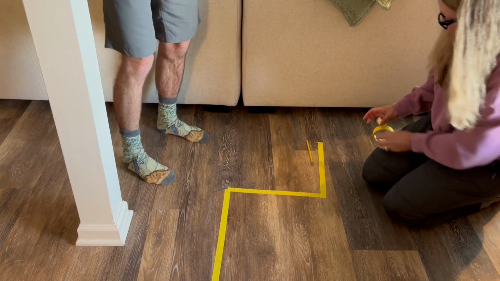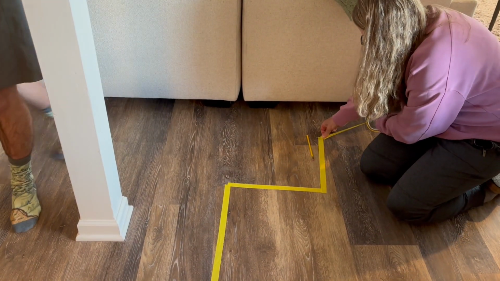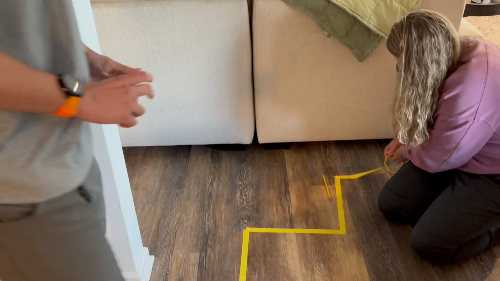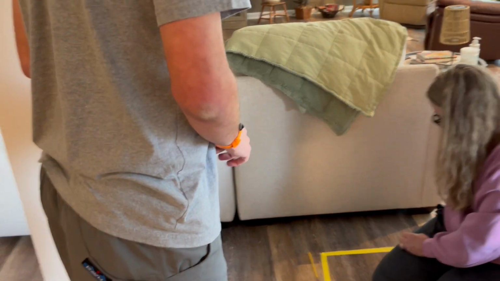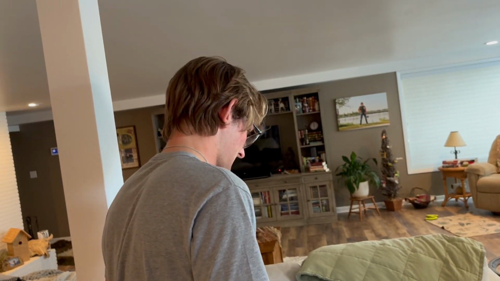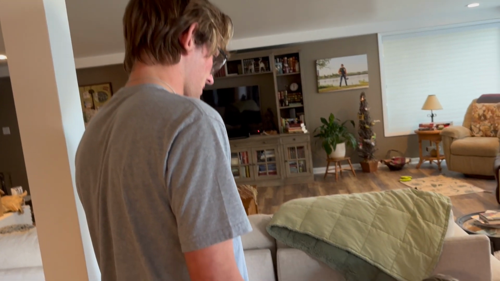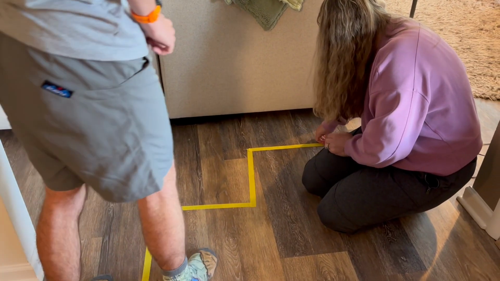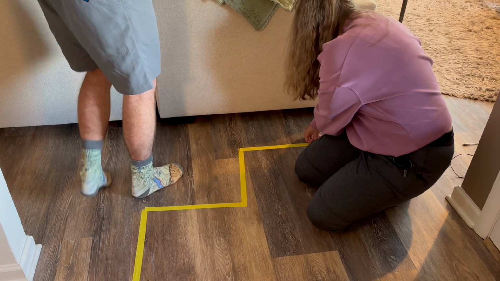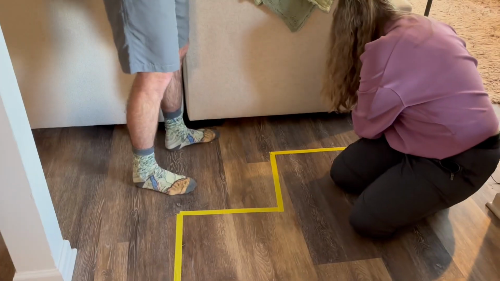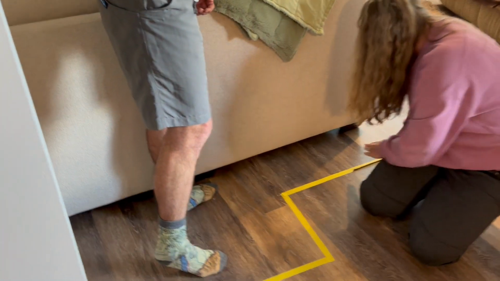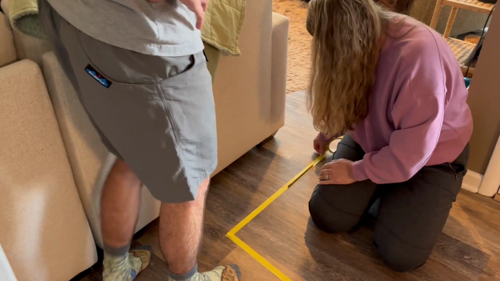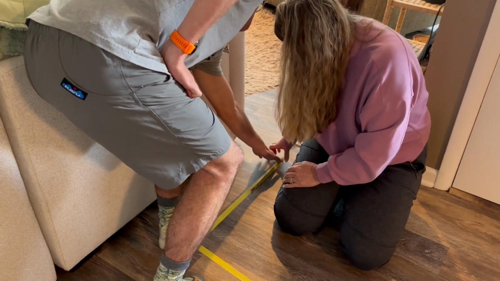And I'm going to go up this way now. 6, 7, 8, 9. Awesome. And we just needed a third, right? Yep. Perfect. Wow, that one's really good.